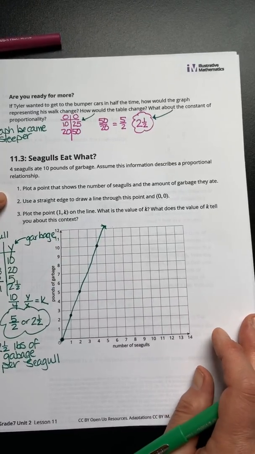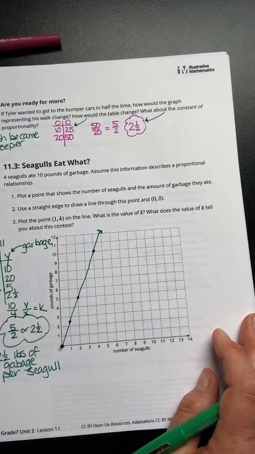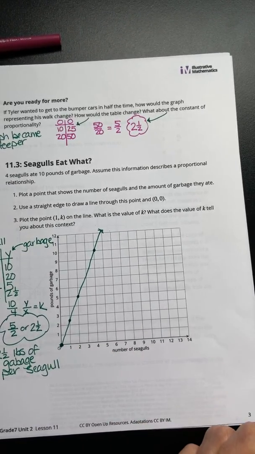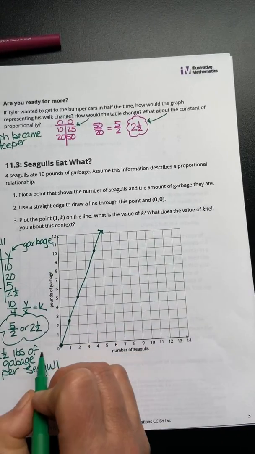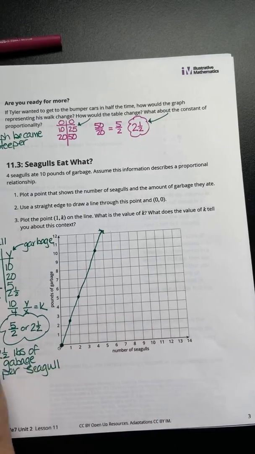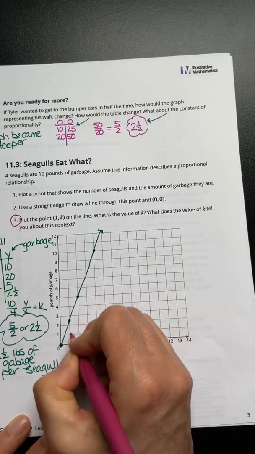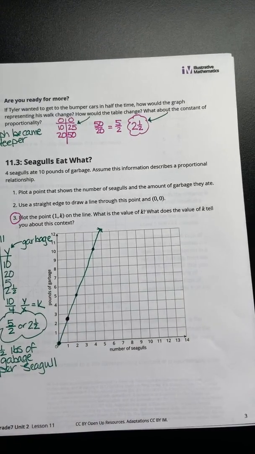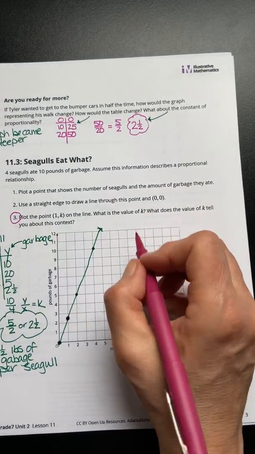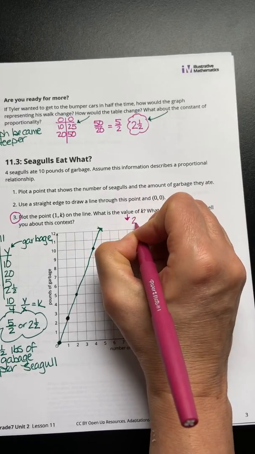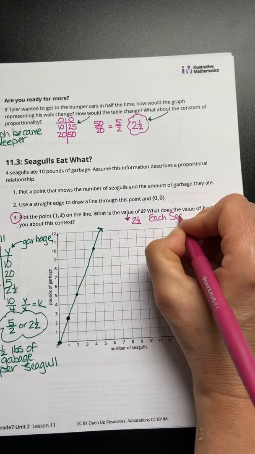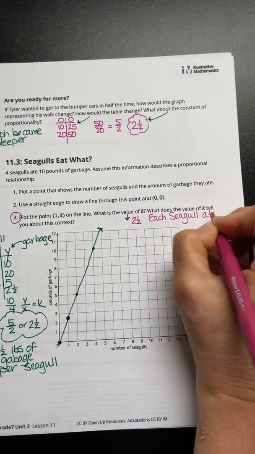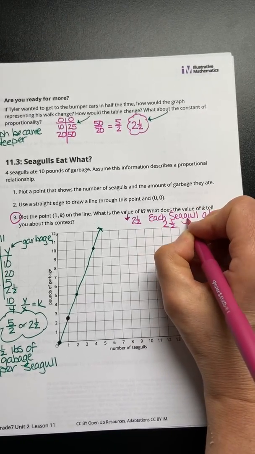All right. It says plot a point that shows the number of seagulls. We did that. I didn't use a straight edge, but you get the idea. We went through the point 0, 0 because it's proportional. Plot the point 1, k on the graph, okay? We've done that already. We're saying that when x was 1, y was 2.5, which is also my constant of proportionality. That was my y over x, okay? What does the value of k tell you about this context? So my value of k was 2.5, and it tells me that each seagull ate 2.5 pounds of garbage.